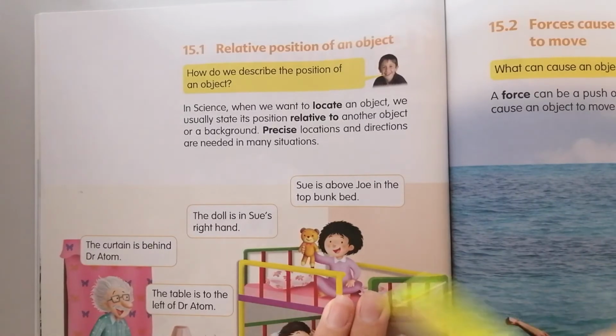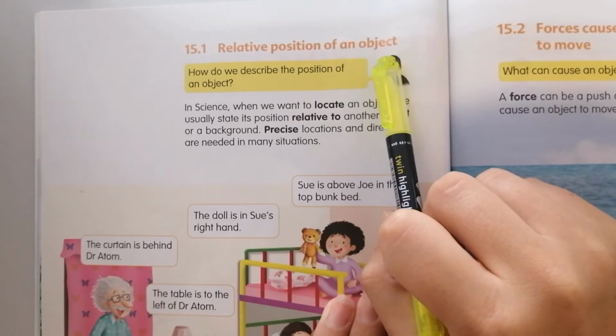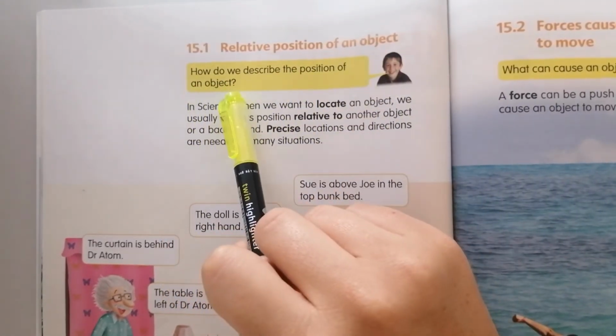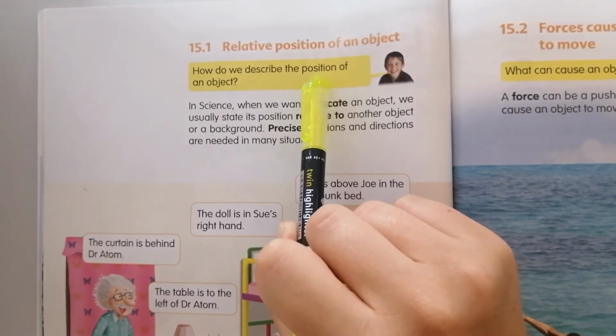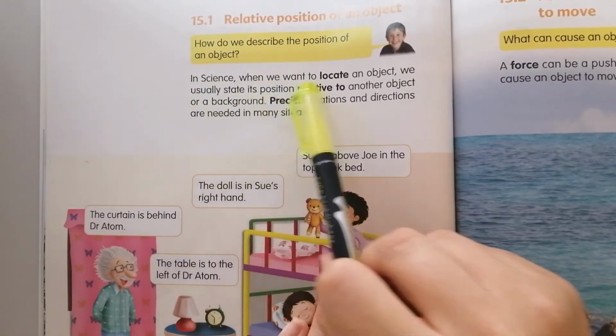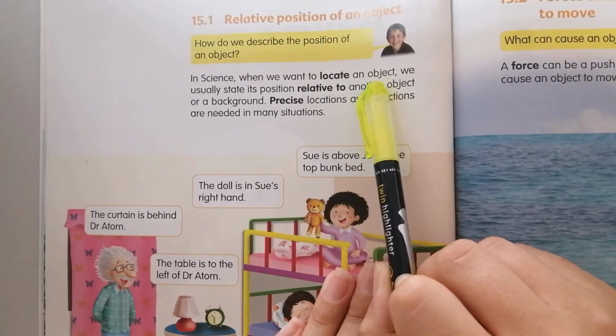All right, let's start. Relative position of an object. How do we describe the position of an object? The position meaning where it is. In science, when we want to locate an object, remember locate means to find where it is.